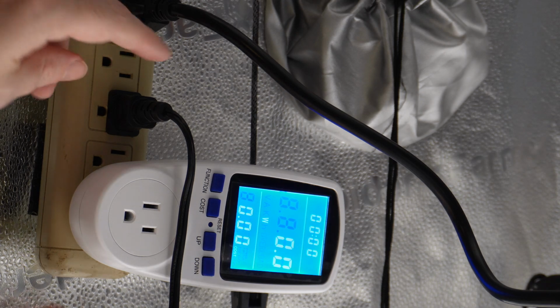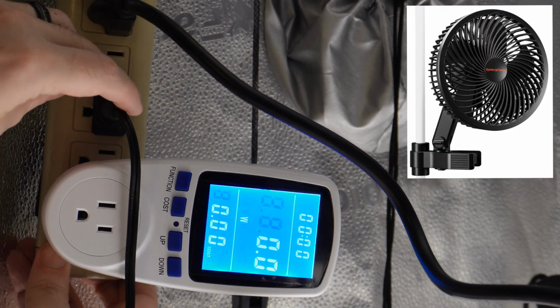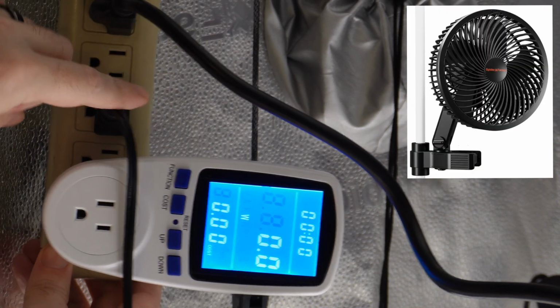All right, let's start with our 6-inch oscillating fan. We'll see exactly how much wattage this is drawing.